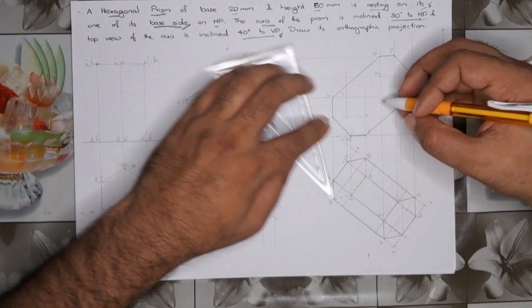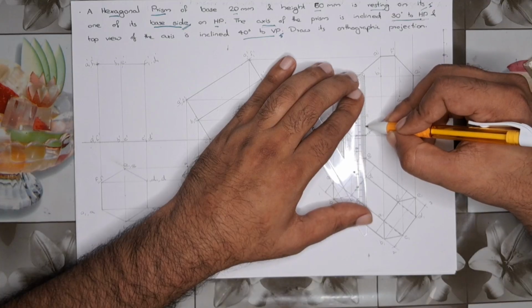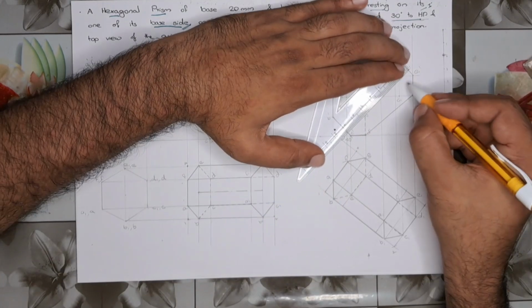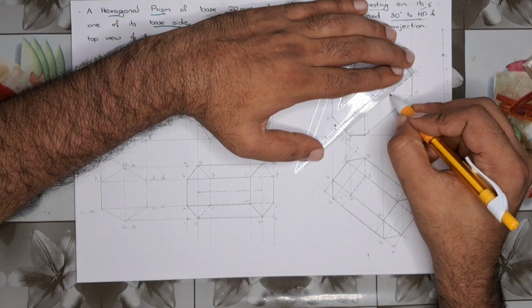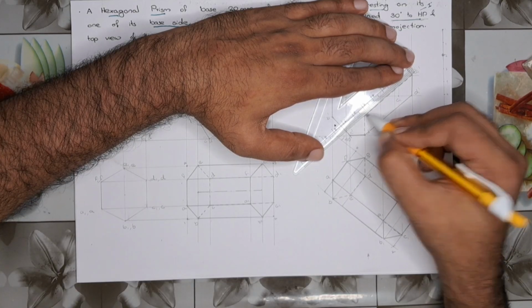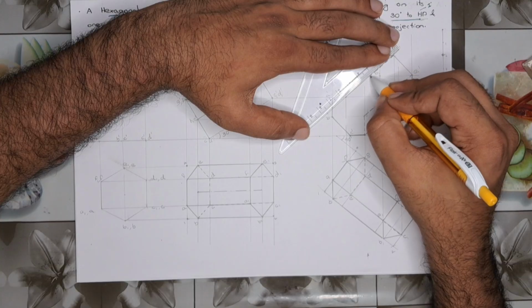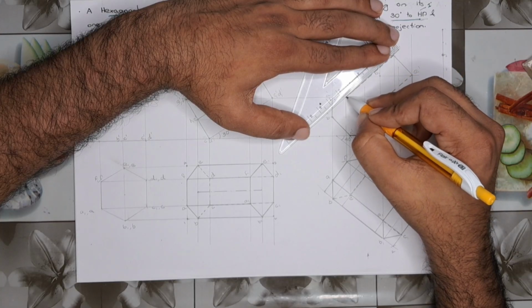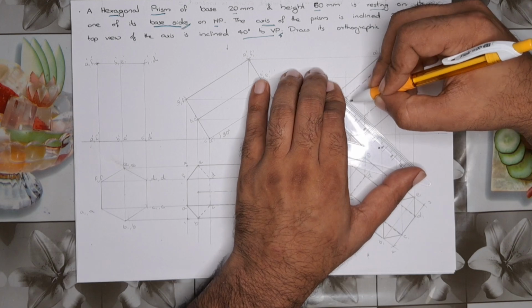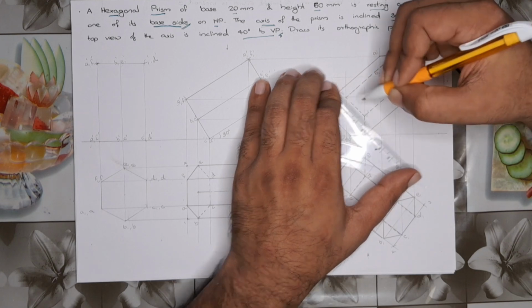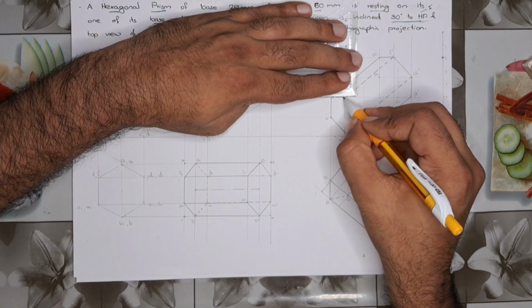So now we come to complete the hidden lines, dash lines from E to E1, F to F1, FE, and FA. So these are the hidden edges.